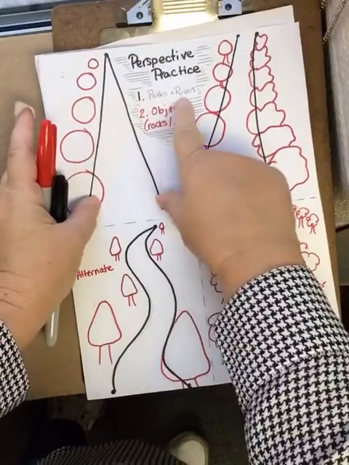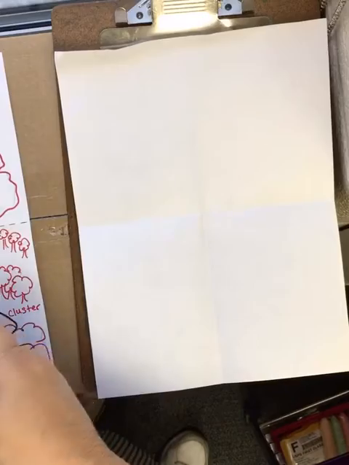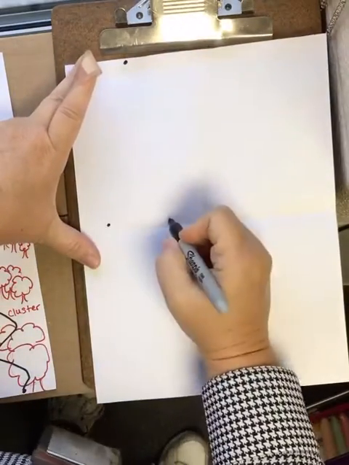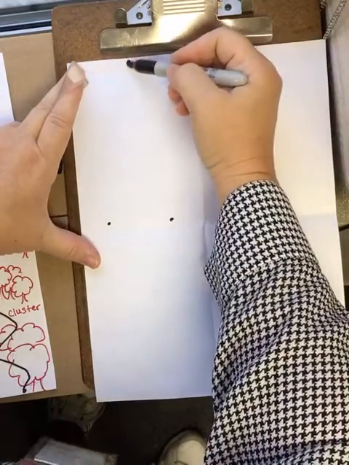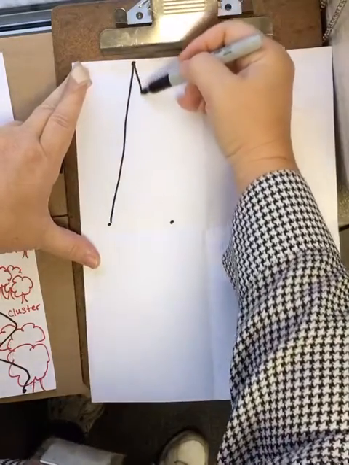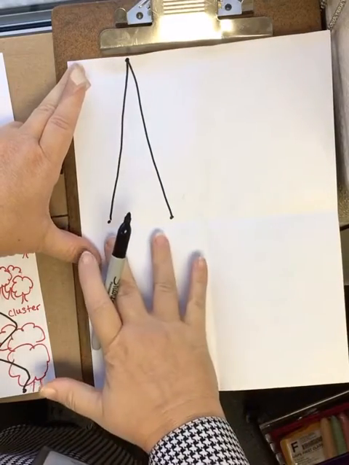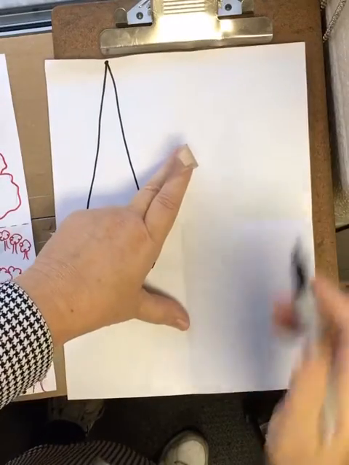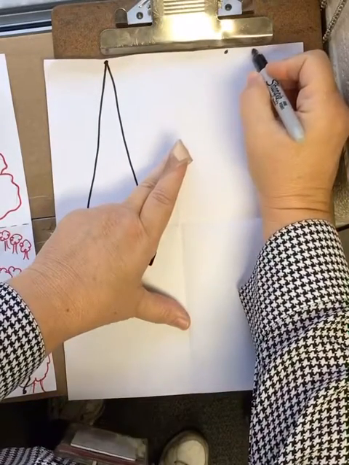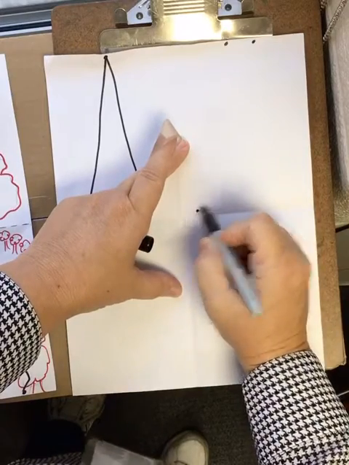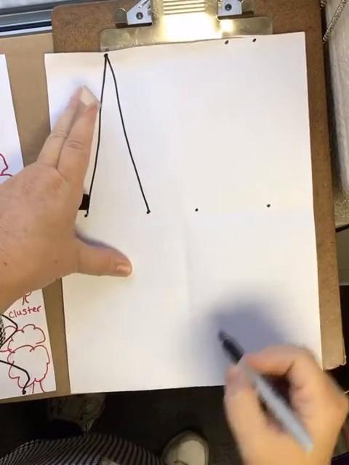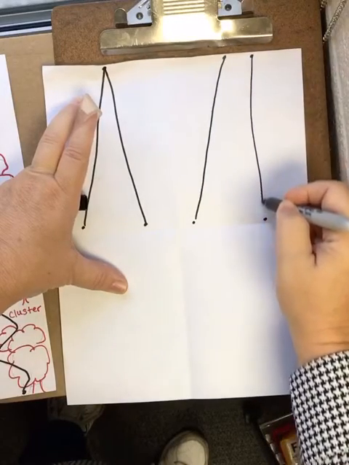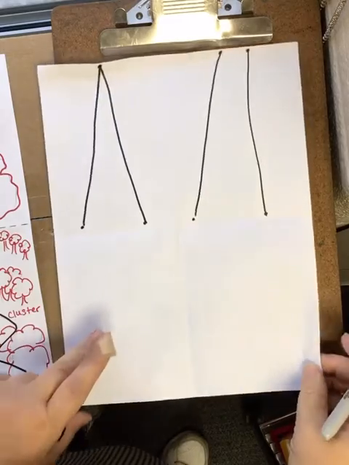First thing we're going to do are paths and rivers. We start off, make 1 point at the top and 2 points at the bottom, and simply connect your dots. And you have a path that starts big and gets smaller as it moves away. Let's try another one where we have the dots open on the side and maybe off center. Connect the dots again, and now I have a different kind of pattern.